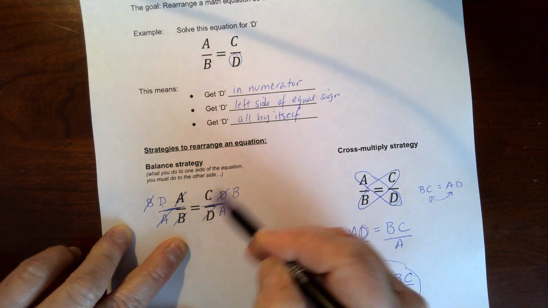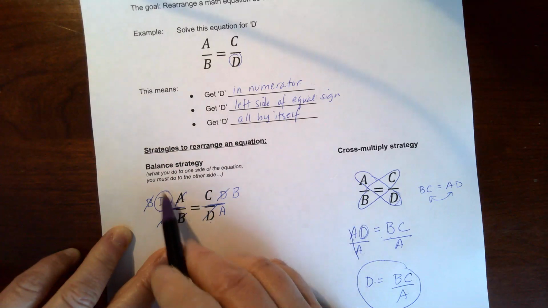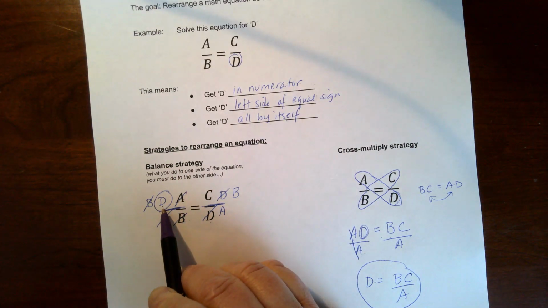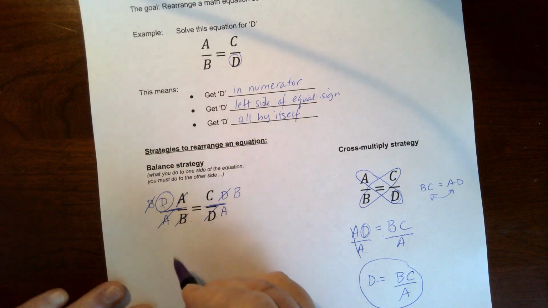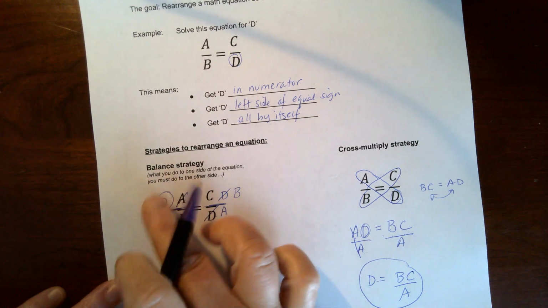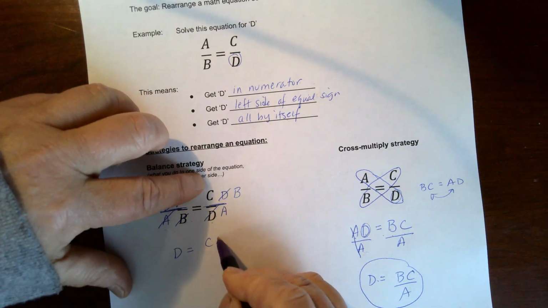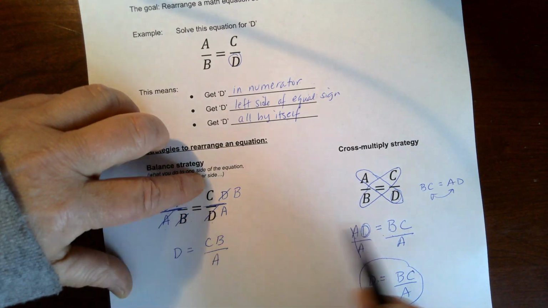So B over B cancels. D is now all by itself in the numerator on the left side of the equation, but we have to clean this up. So D is the only thing left here, and it is equal to C times B over A.